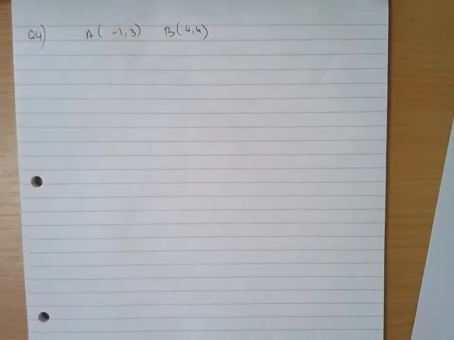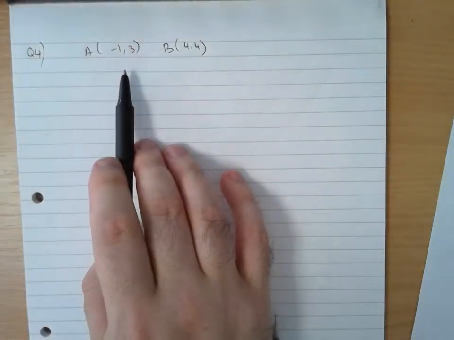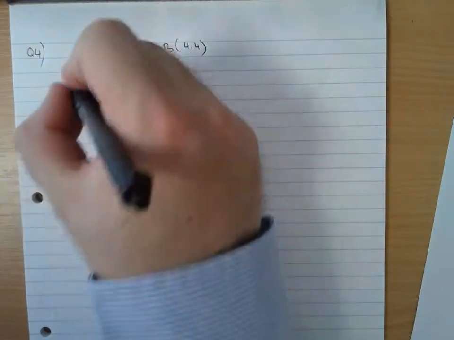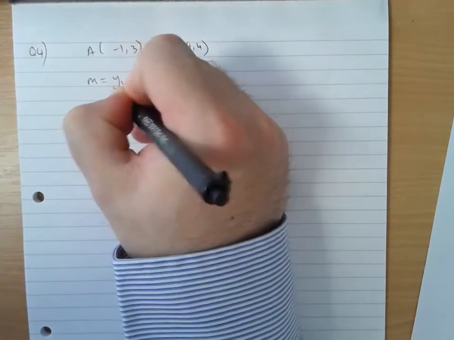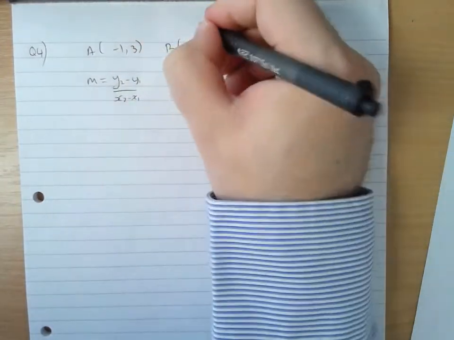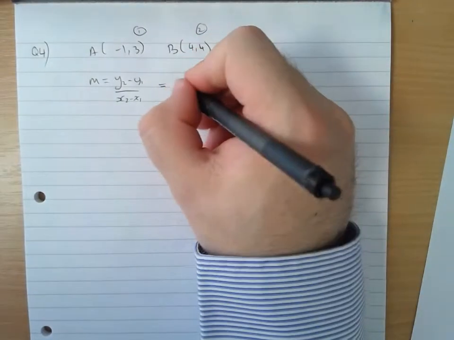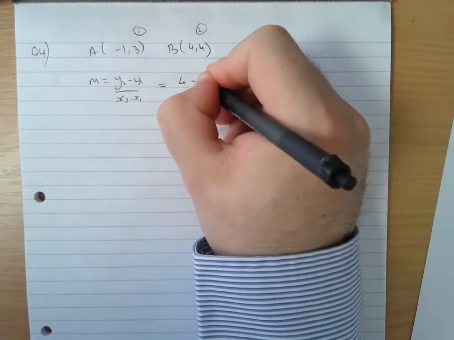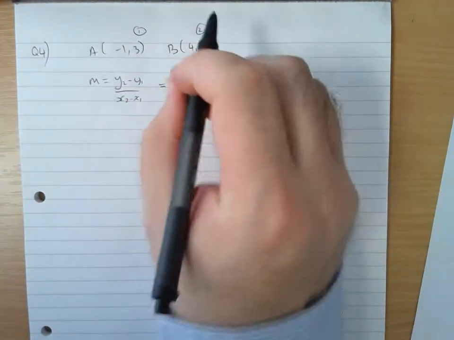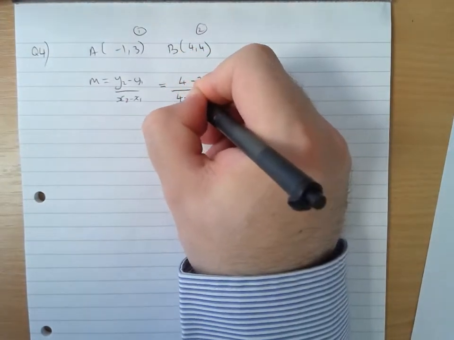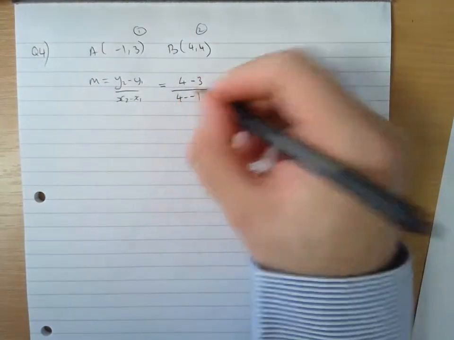First thing to do is find the gradient. There is a version of the formula that you can use without finding the gradient, but I prefer to find the gradient first. So m is y2 take y1, over x2 take x1. We're going to make this point 2 and this point 1. So this is 4 minus 3, because these are the y coordinates, over, and then we've got the x coordinate, which is 4 minus minus 1. Which gives us a gradient of 1 over 5.